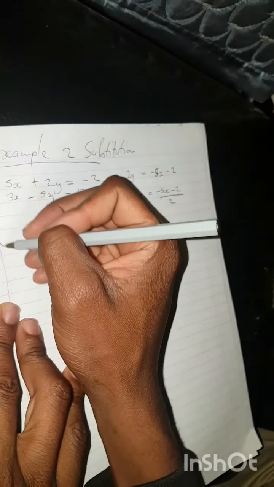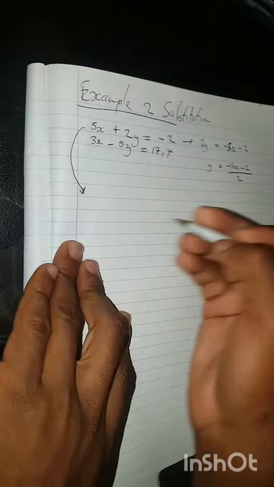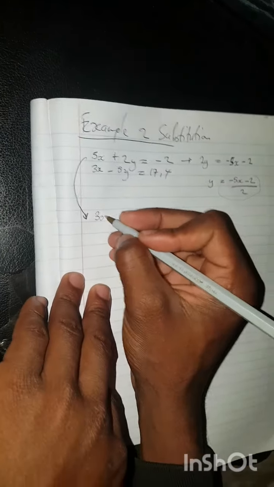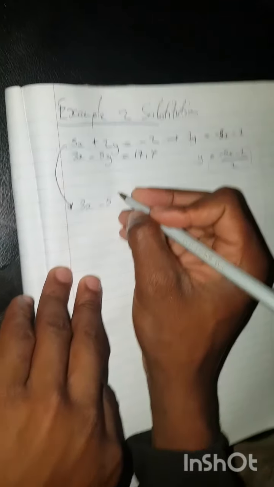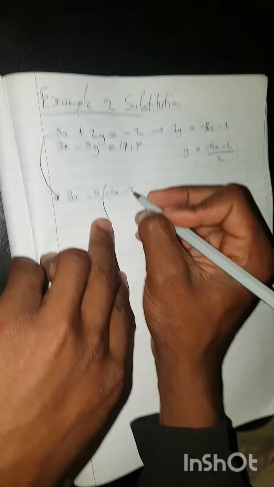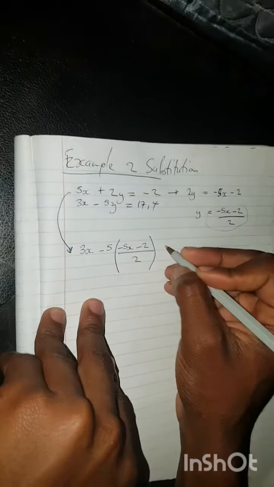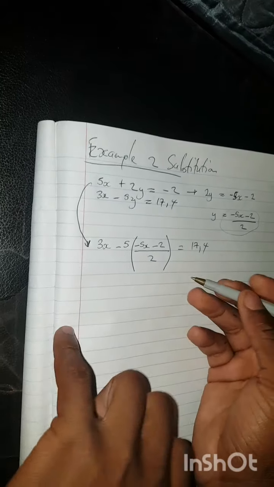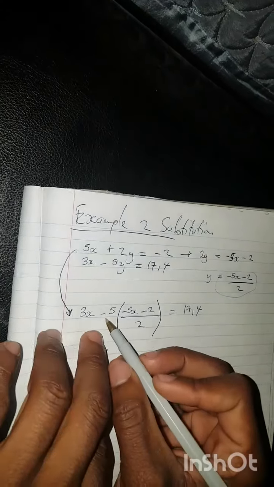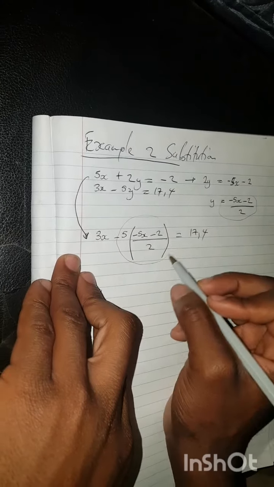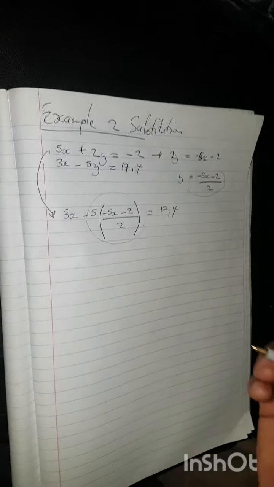So now we are using what? We are using the second equation. Whenever we see the y, we put this value. So it's like 3x minus 5, the value of y, which is minus 5x minus 2 over 2, is equal to 17.4. This is the second equation we are using. So it means that we have to solve this stage first before we go any further.